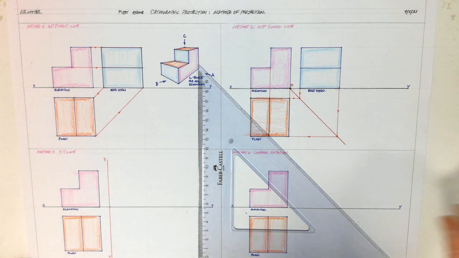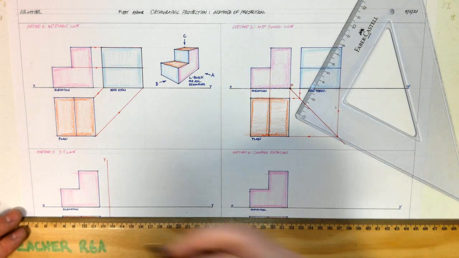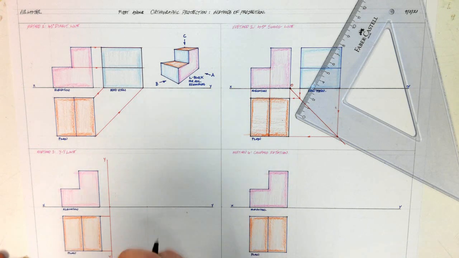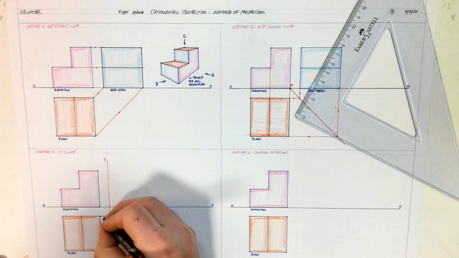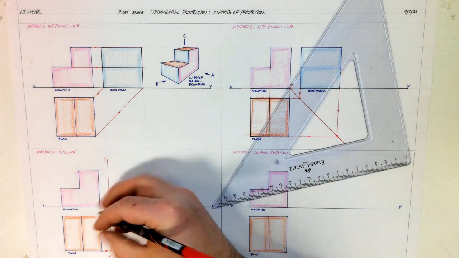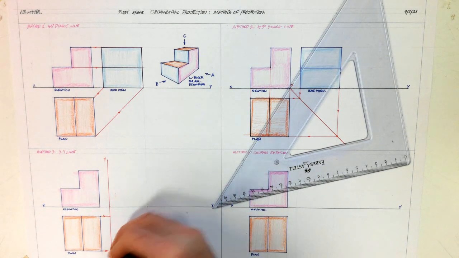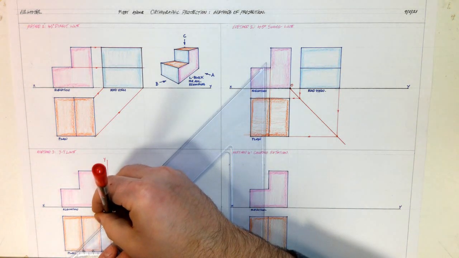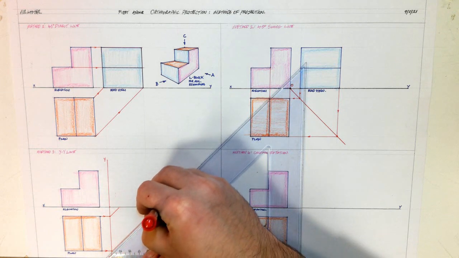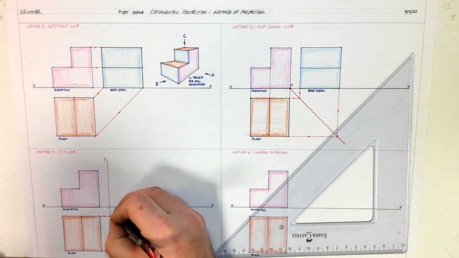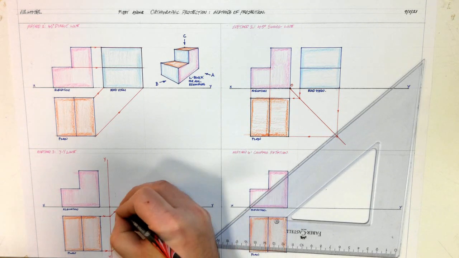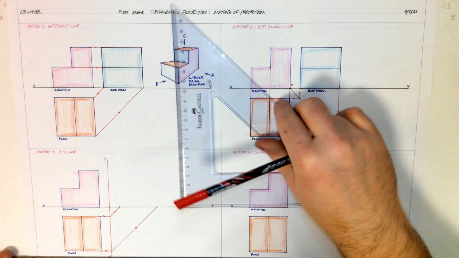How am I going to do that? I'm going to project directly across from the plan view the points on the edge of the plan, like so. And I'll put directional arrows in there. And then, where those lines hit the YY line, I will project at 45 degrees up to the XY line. So this is very similar to the 45 degree direct line method, except we're putting in this YY line. And we can do it vice versa, of course.